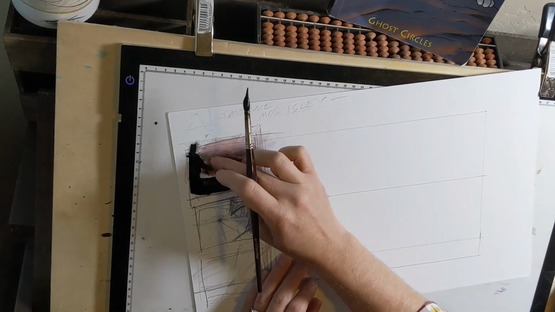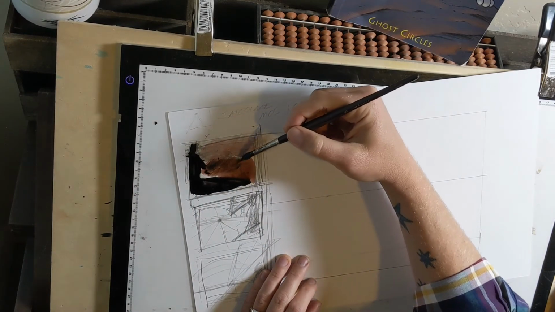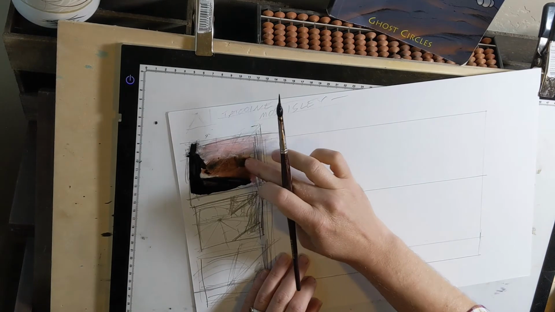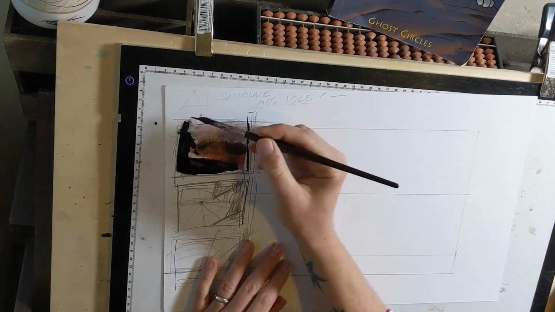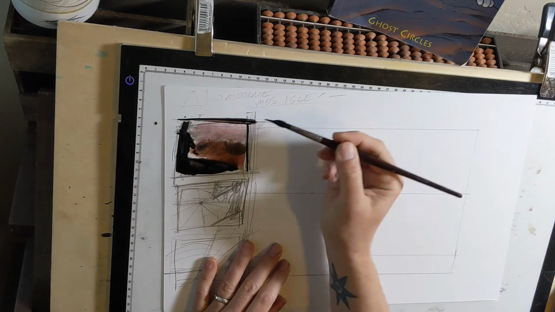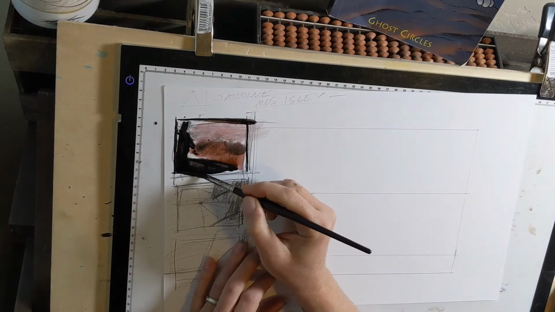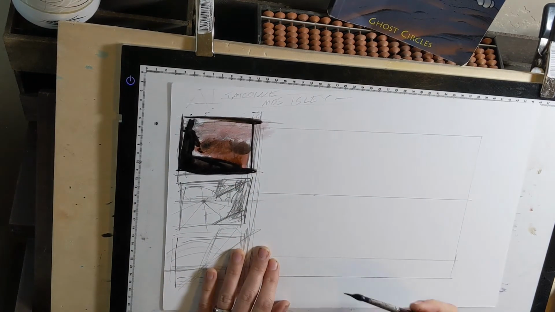Mos Eisley is going to be kind of dark. And then the other thing I might do is make a shadow kind of falling on one side of it. Just something like that. Cool. So now what I have here is a little thumbnail of atmospheric perspective, right? I just have a little tone guide for atmospheric perspective.